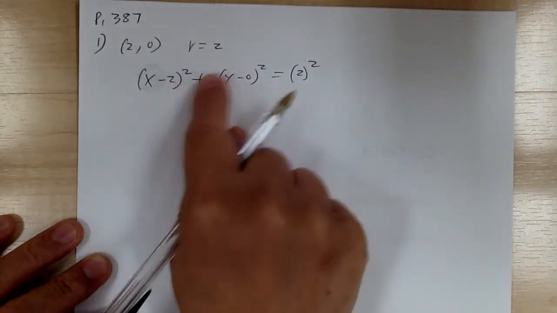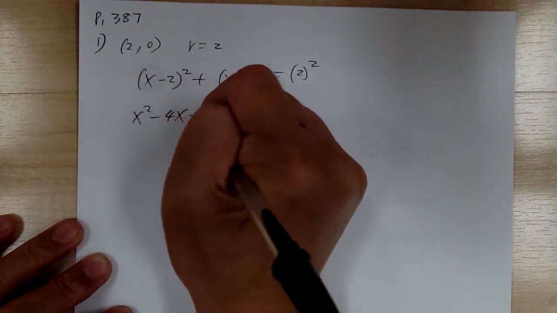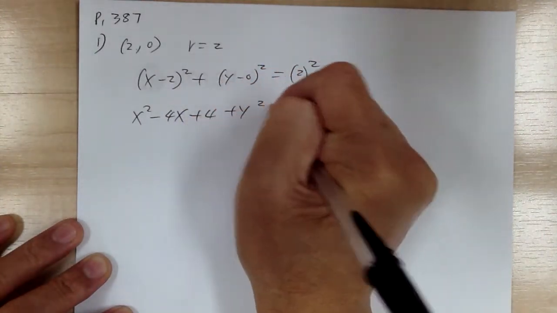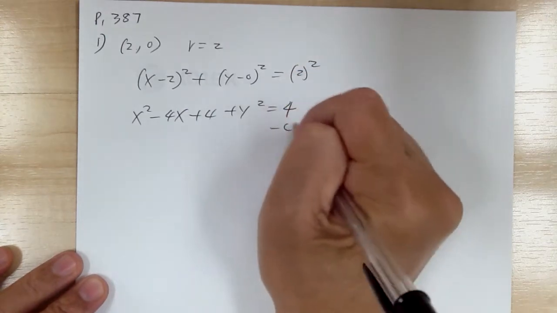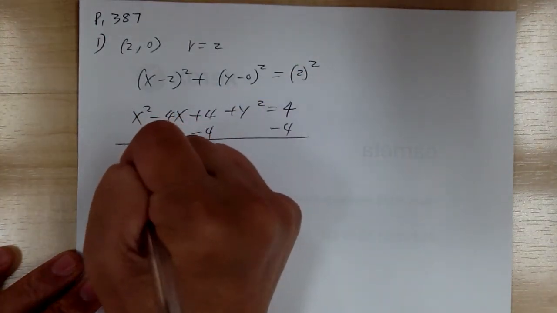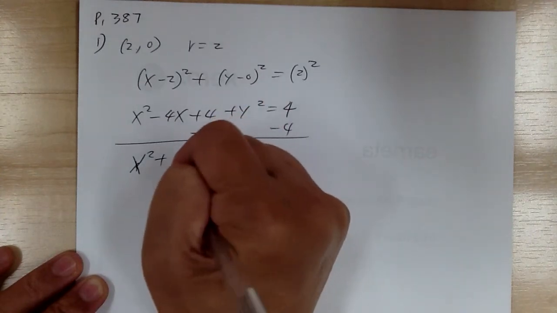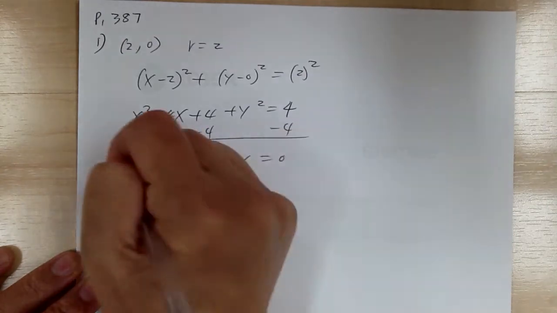And after that I just multiply it out, so you're going to get x² − 4x + 4 + y² = 4. And then subtract 4 on both sides. So you get x squared plus, arrange things in order, so it would be x² + y² − 4x = 0. And that's it.